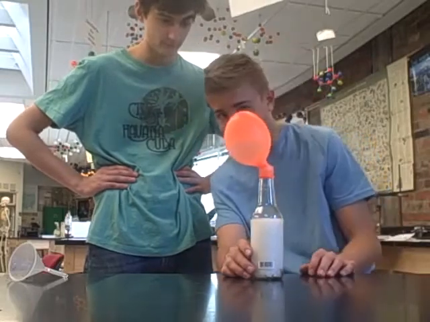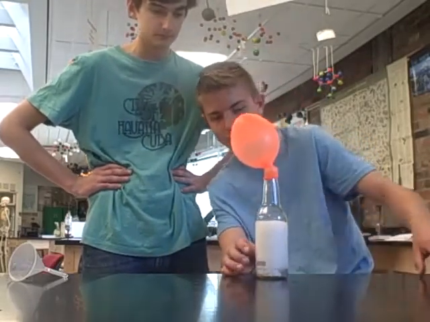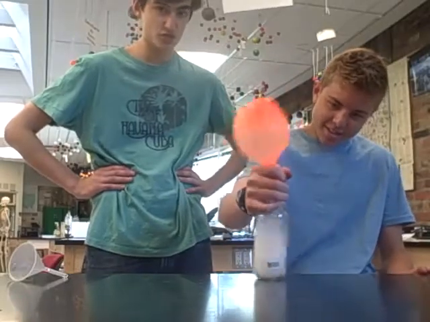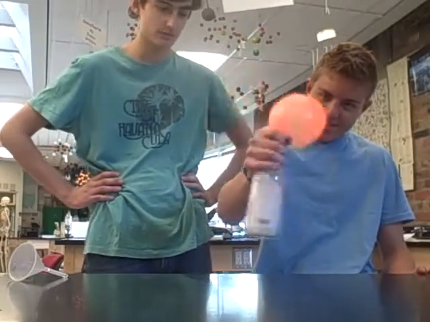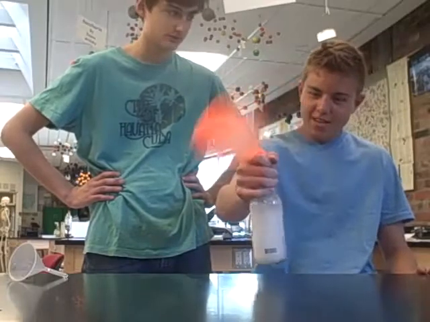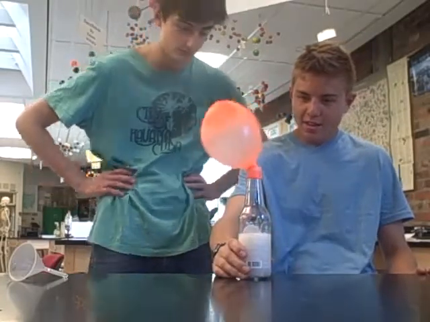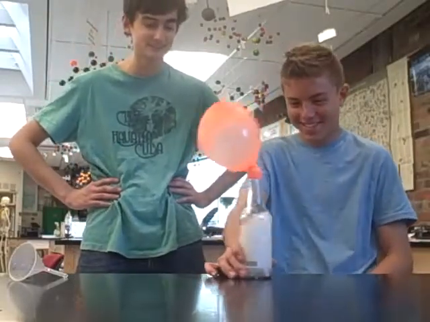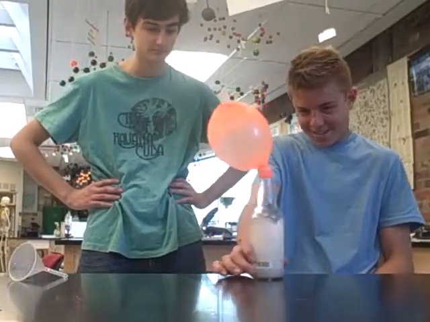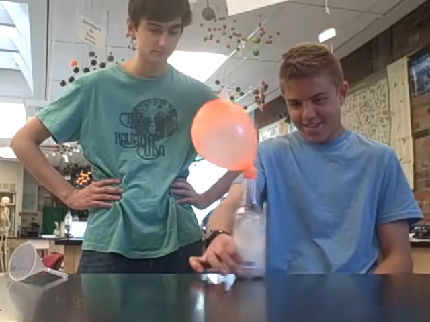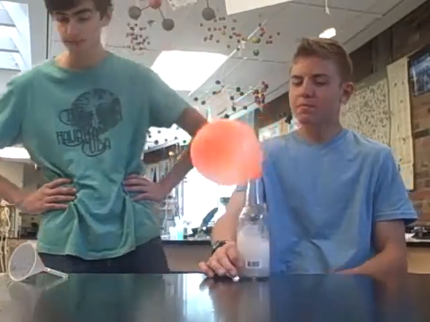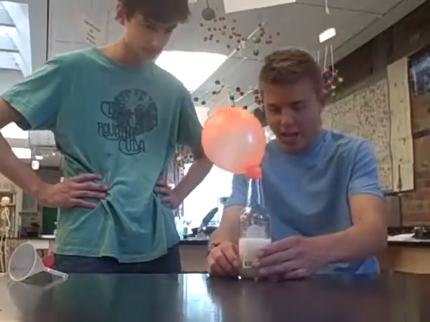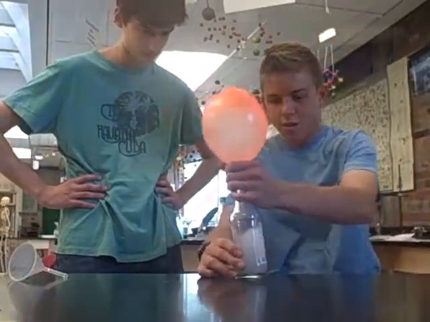Now, the reason we're collecting the CO2 gas is to demonstrate the law of conservation of matter. Make sure the products are equal to the reactants. It could take a while, and it will slow down. See, the sodium bicarbonate and citric acid is just reacting now.